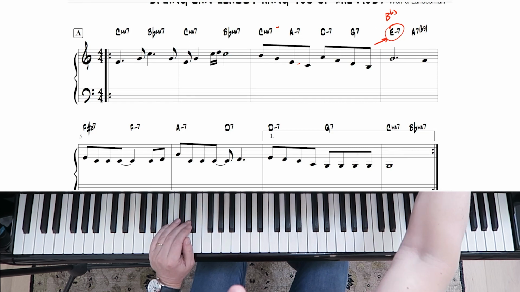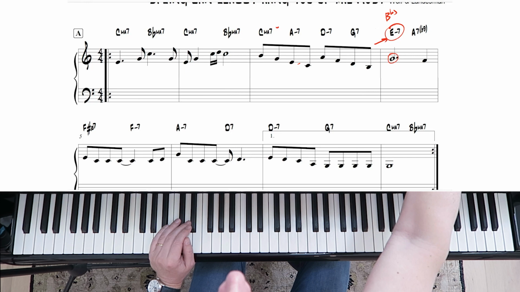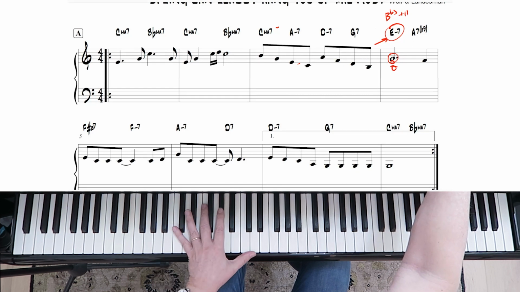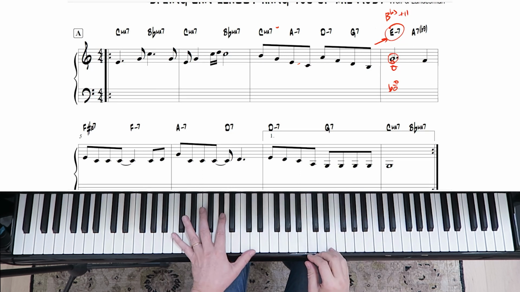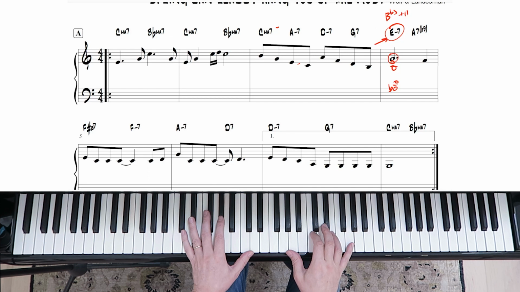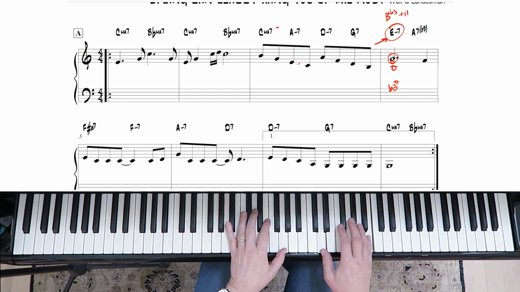So B flat 7, and because this note is in the melody, we're going to make it a sharp 11 chord, which means we have C, E, and G. And in the left hand, we're going to play the tritone, which is the leading tones. So we're going to put in A flat and D. So that's a B flat 7 sharp 11 chord. Okay, so one more time.